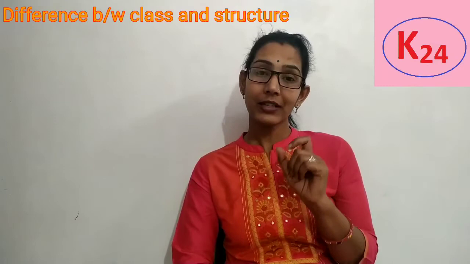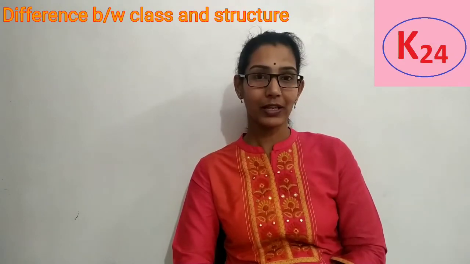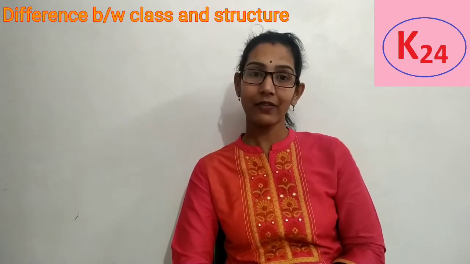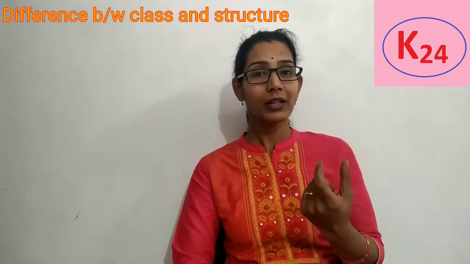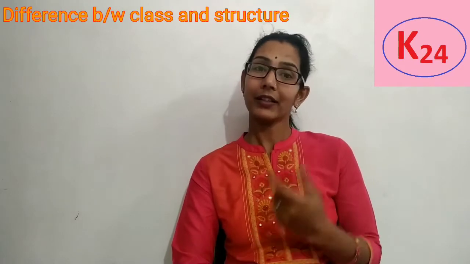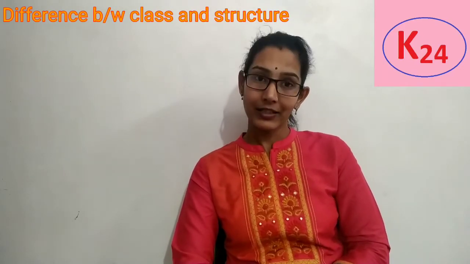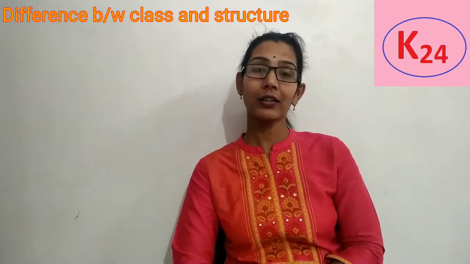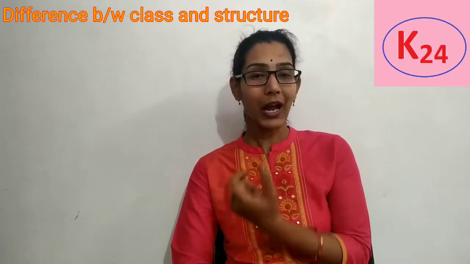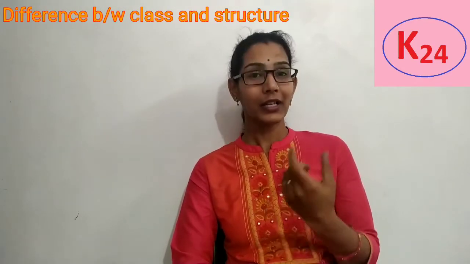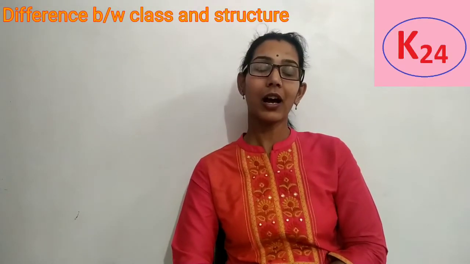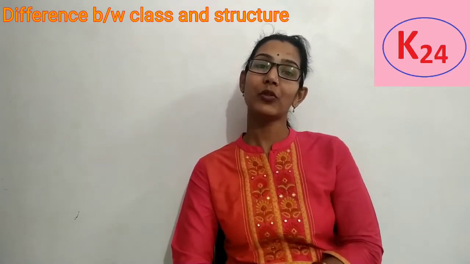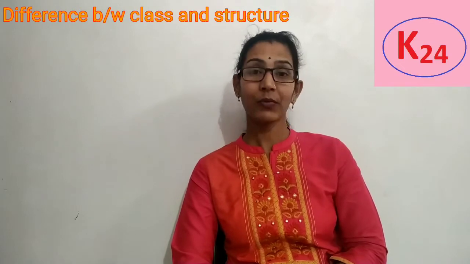Now in C++ we use the class concept, but class and structure in C language are both the same, with a little bit of difference. The difference is that in C++ all the data members and member functions are private by default, but in a structure all the members are public by default. So this is the main difference between structure and class.